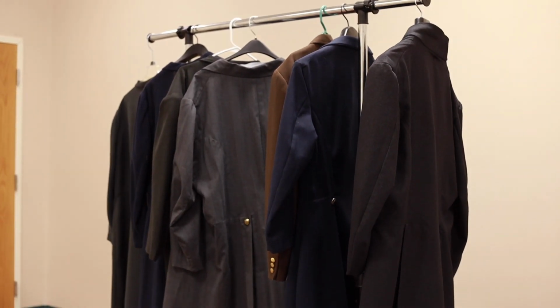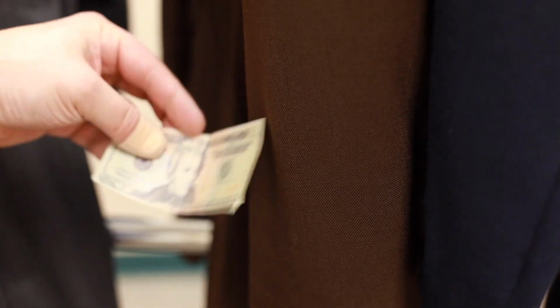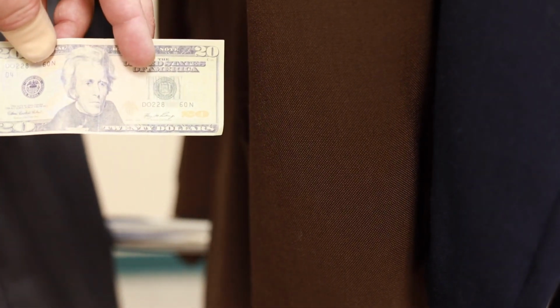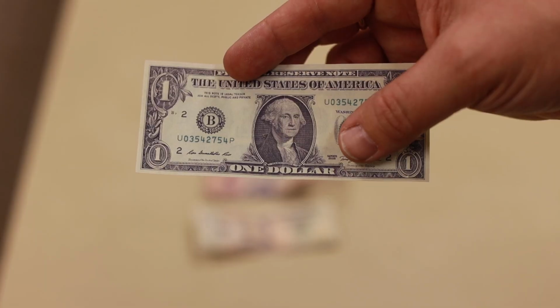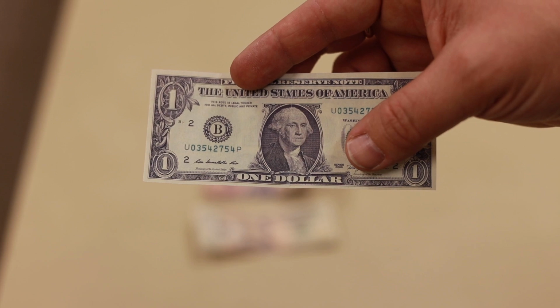First puzzle that they can solve is by looking through these coats, and they will find some fake money that I made in the coats. And this is a pretty simple puzzle, and it's easy to make, but it's a little bit challenging for them to figure out. All they have to do is look at the serial numbers, and you can see that there are some letters in the serial numbers.